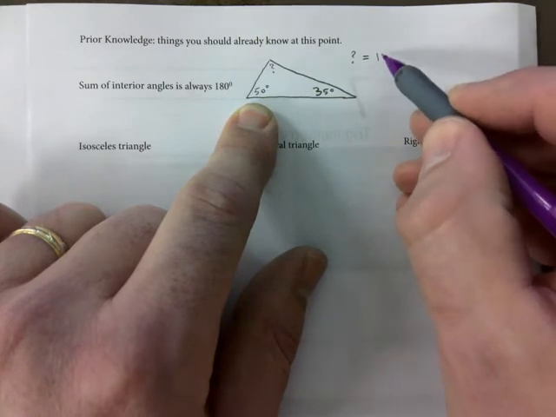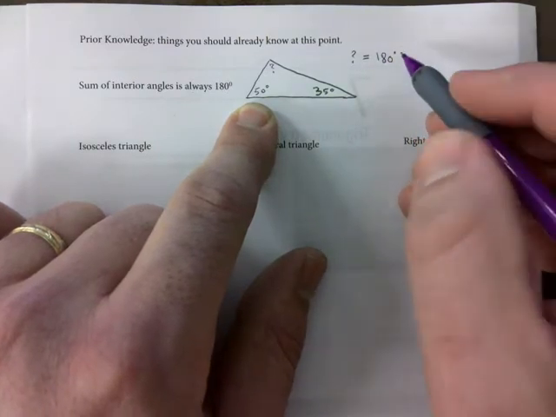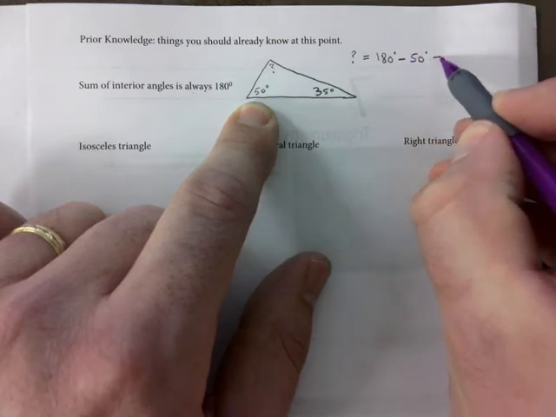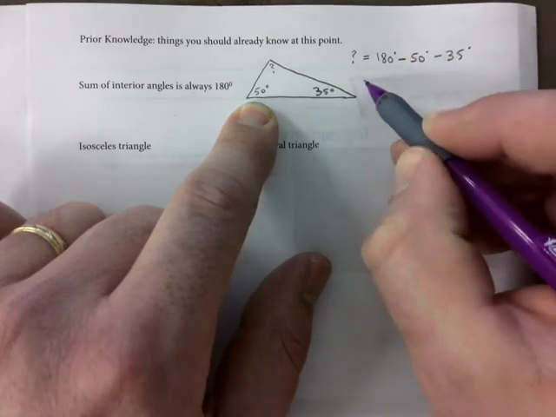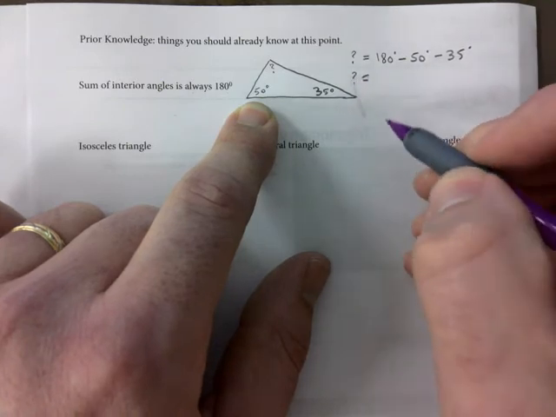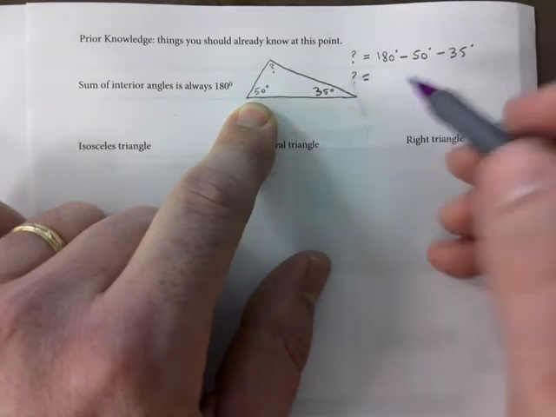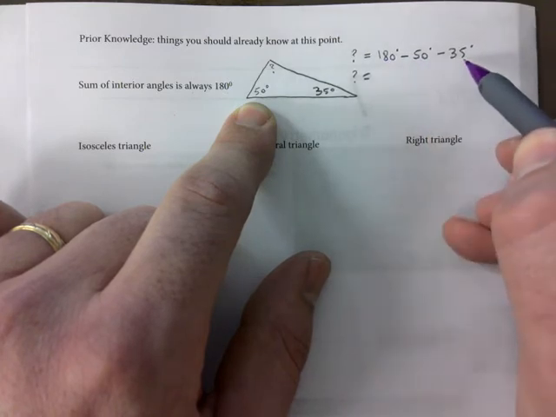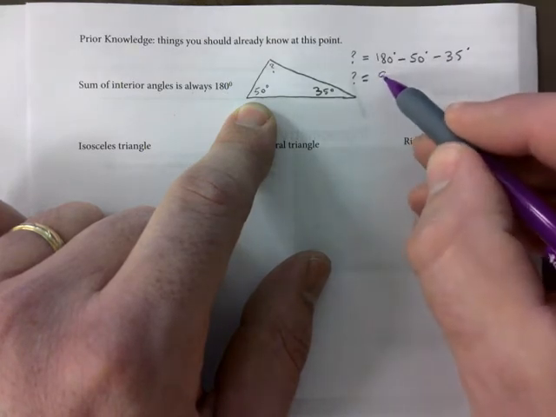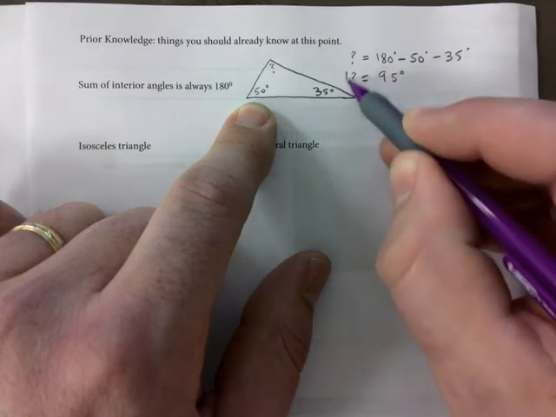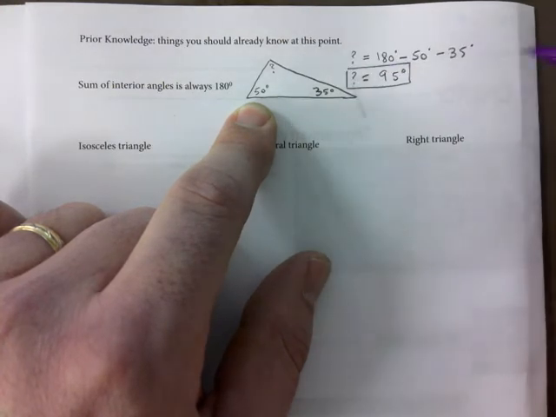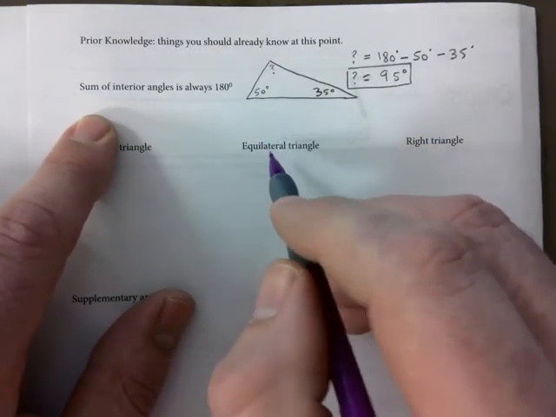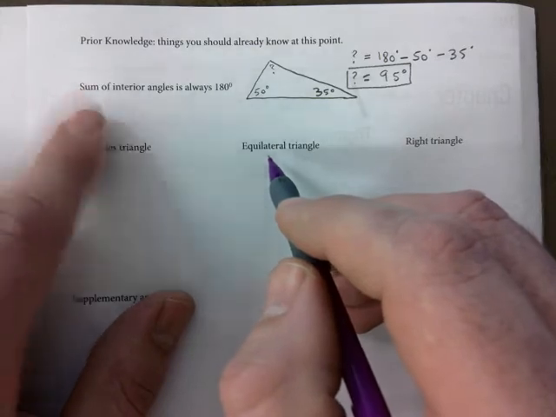How could I figure that out? Well, knowing that they're always going to add up to 180, I'm going to go 180 minus 50 minus 35. I don't usually use a question mark as my variable, but in this case, right? So 180 minus 50 is 130, minus 35 is 95 degrees, right? So if you have two angles, you can find the third no problem using this property.